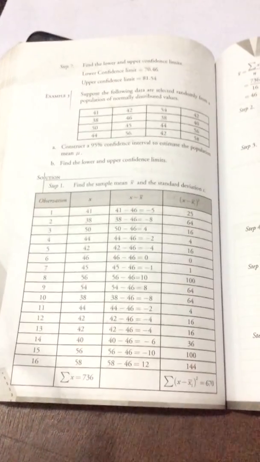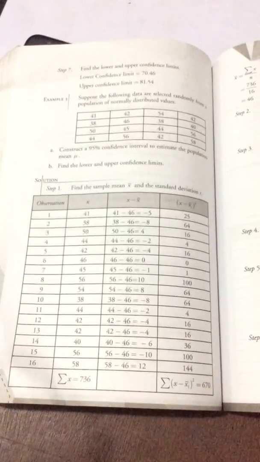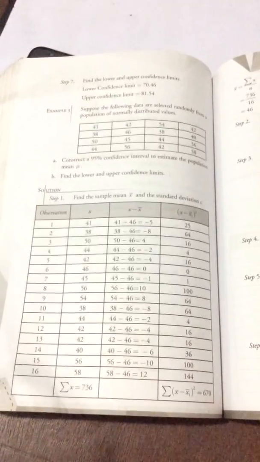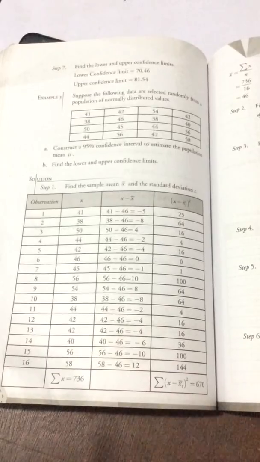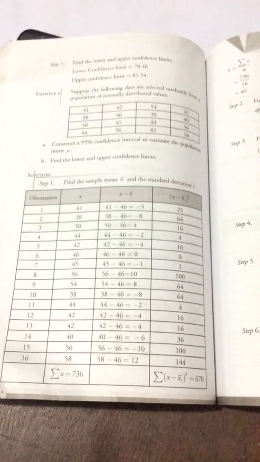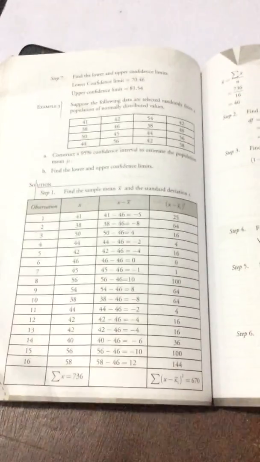For us to be able to do that, we need a table wherein the first column is the observation. There are 16 scores that we have from the table above of example number 2, which is the given. Followed by the second column, which is the scores, of the 16 observations, starting from 41 up to 58. Then sum them up, the answer is 736. Since the total is 736 divided by 16, we have 46.